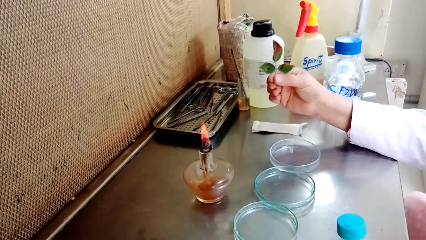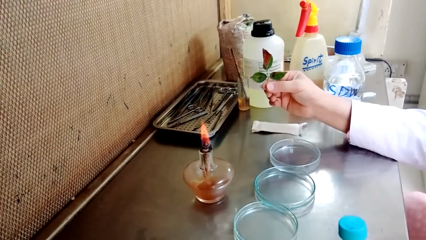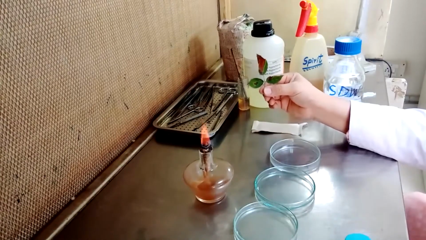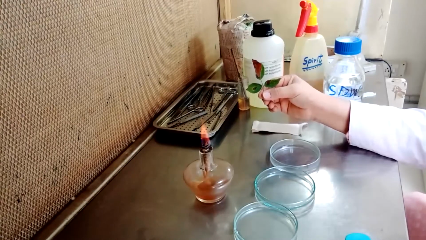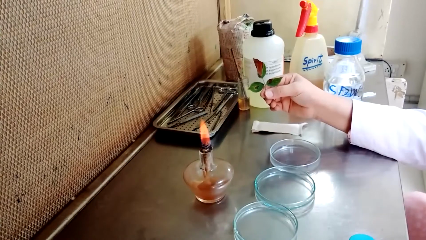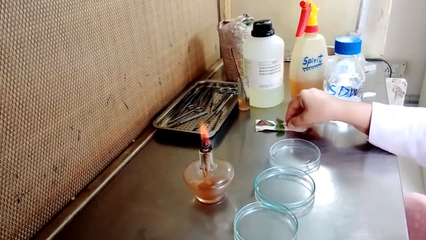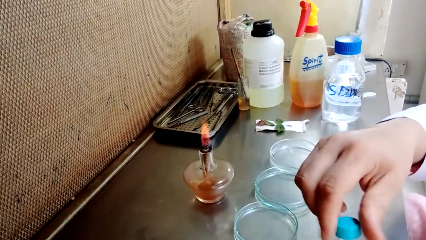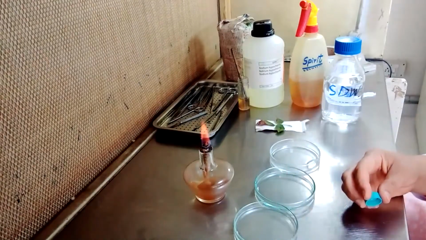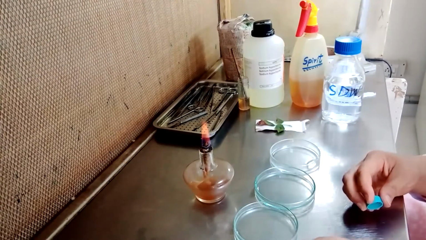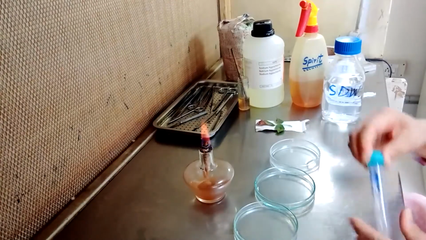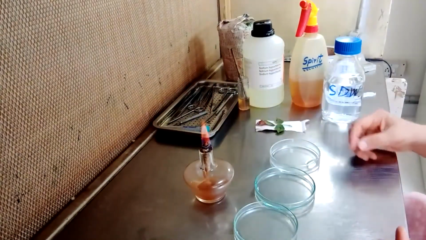For the leaves we generally use a 2% solution, but if the leaves are a bit tender, very small, we may use a 1% solution. And for the twigs or the branches which are a bit harder, a bit tougher, we can use a 3% solution. So according to your sample, we can change the concentration of our surface disinfectant. We will add in the first plate the sodium hypochlorite solution which we have already prepared, and I told you the procedure how you can prepare the 2% solution.